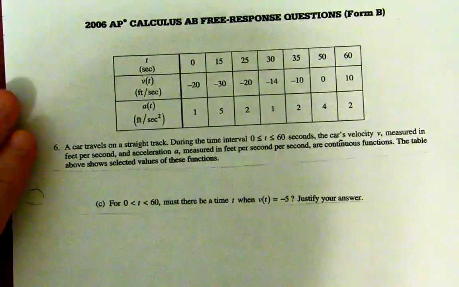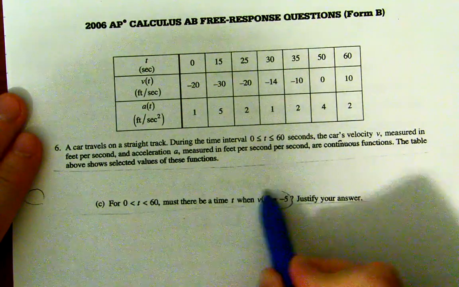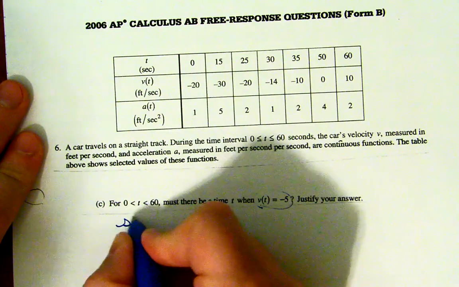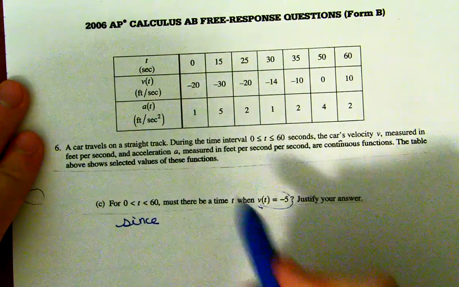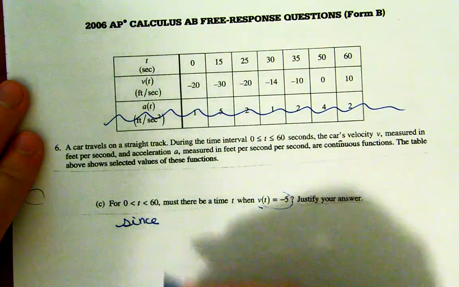Well, let's see. I'm trying to prove that somewhere the velocity is going to be negative 5. Well, because my velocity function is continuous. Actually, first of all, that bottom line of acceleration things, I don't care about that at all. I'm just going to cross that out.